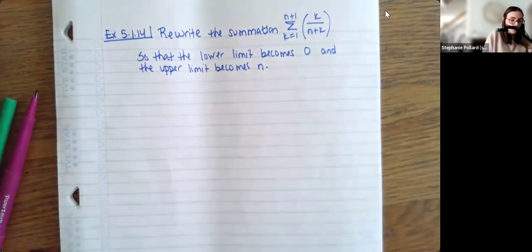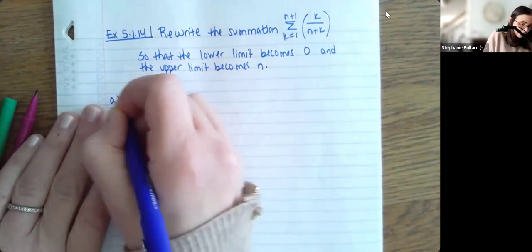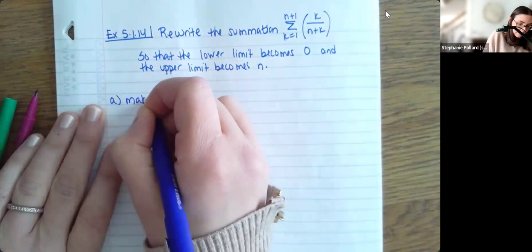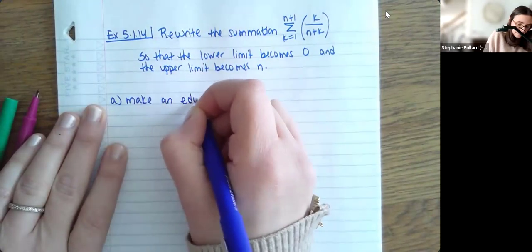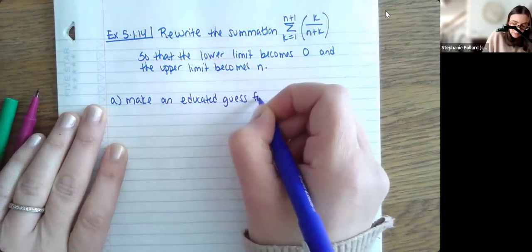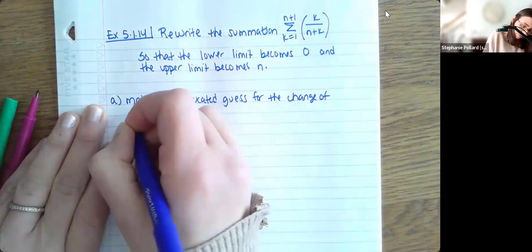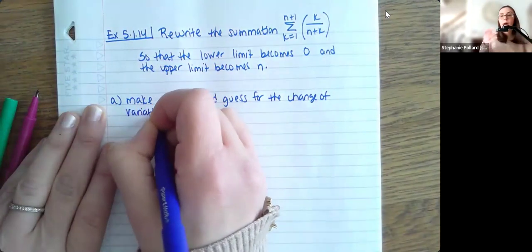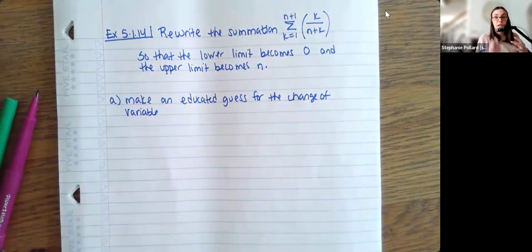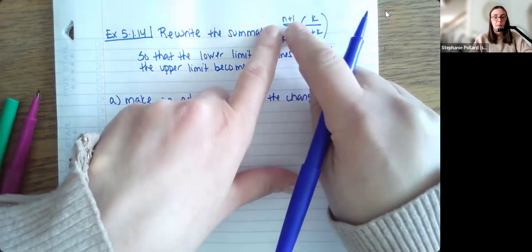So what you could do here as a start is make an educated guess for the change of variable that we're going to do, because we are really shifting the whole bounds here. So this is sort of like a hidden change of variable problem. What's happening here is instead of my k being 1, I'm going to go down to 0. Instead of this being n plus 1, I'm going to go down to n.